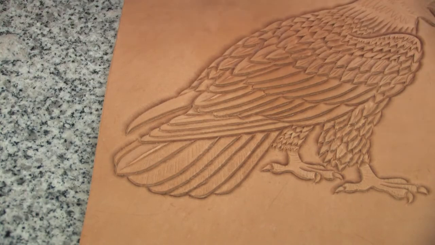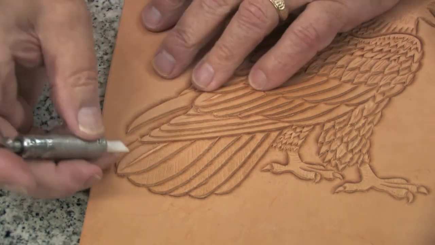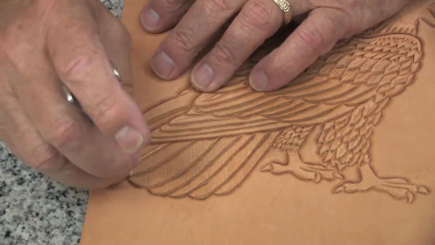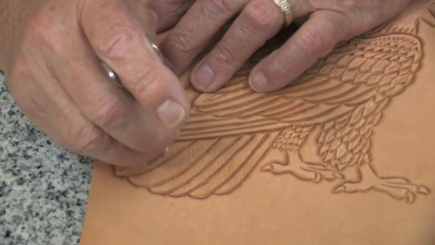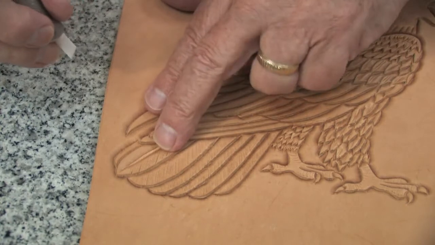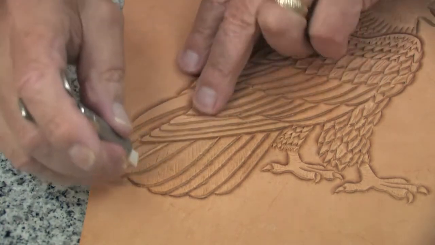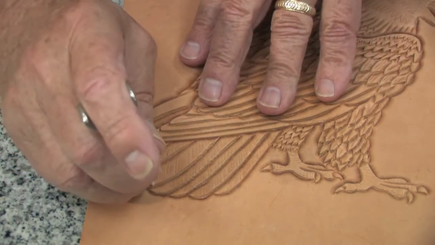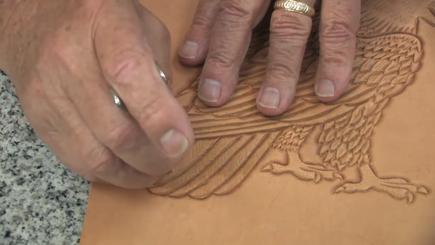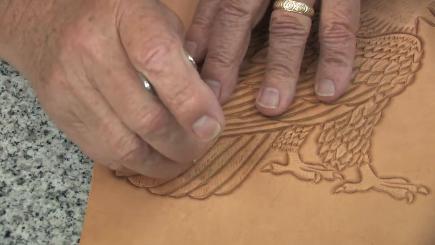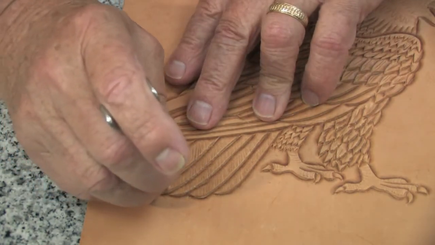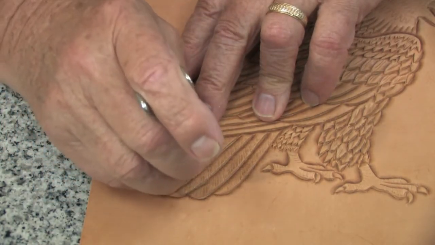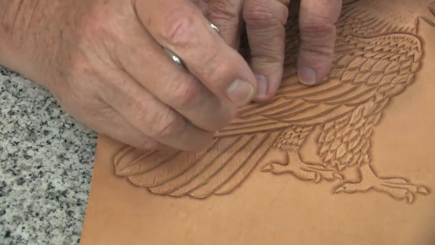After we have used the hair blade tool, we can come back with the swivel knife and put some random short cuts, as you see me doing here, and we'll do them in the same direction as the original cuts that we did. These need to be random.